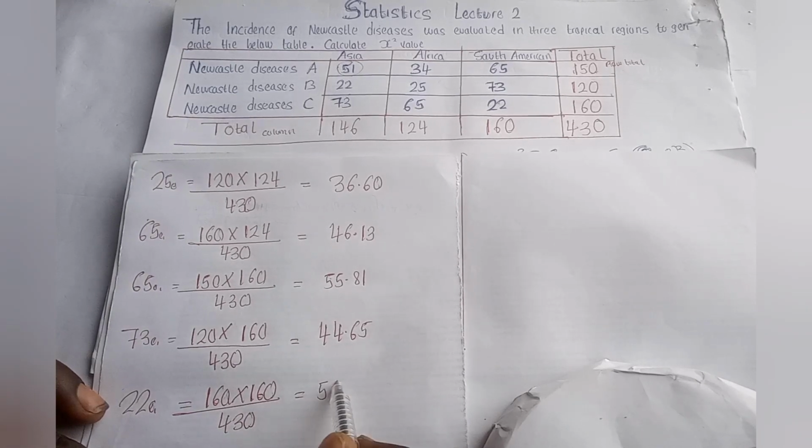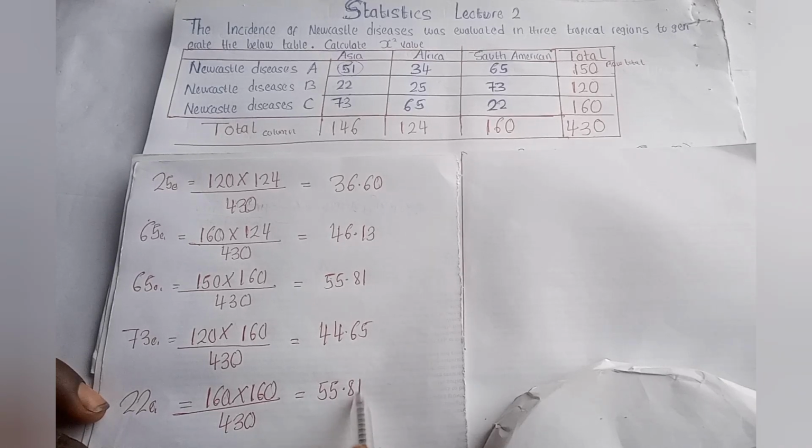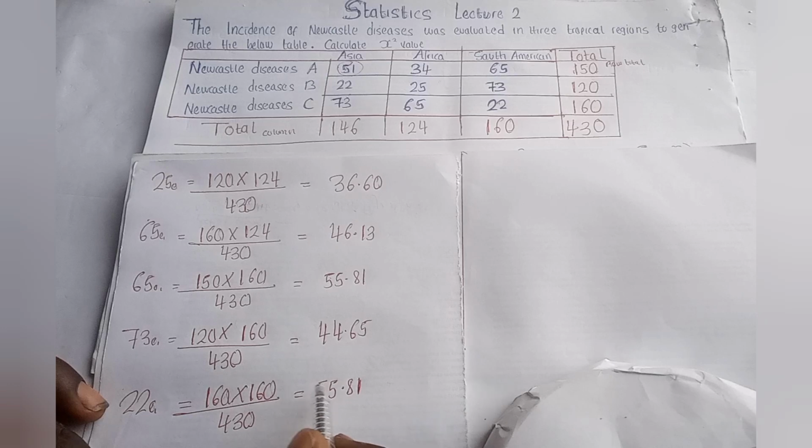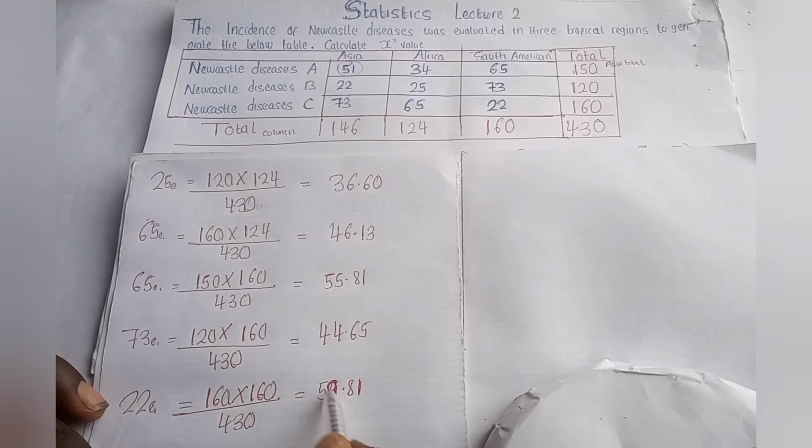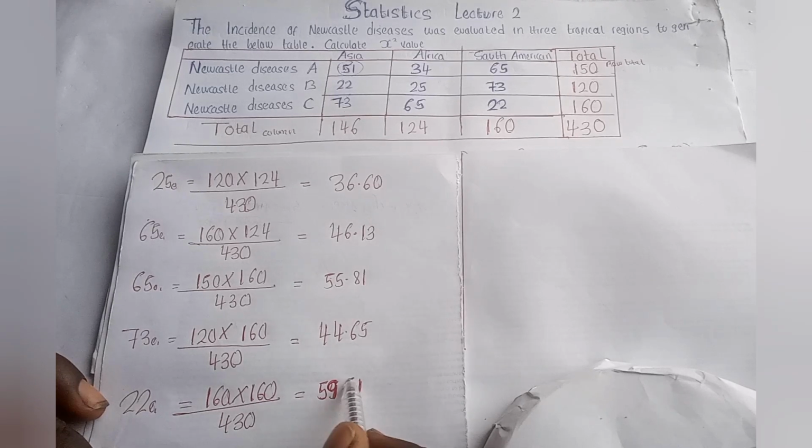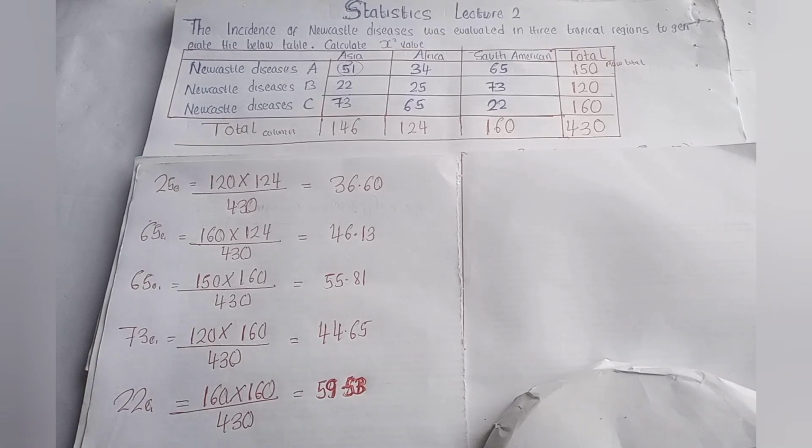No, 59. It is 59. I made a mistake. 59.53. So I've gotten all my expected values. The next thing to do is to input all my expected values into the table, which is what I will be doing right now.